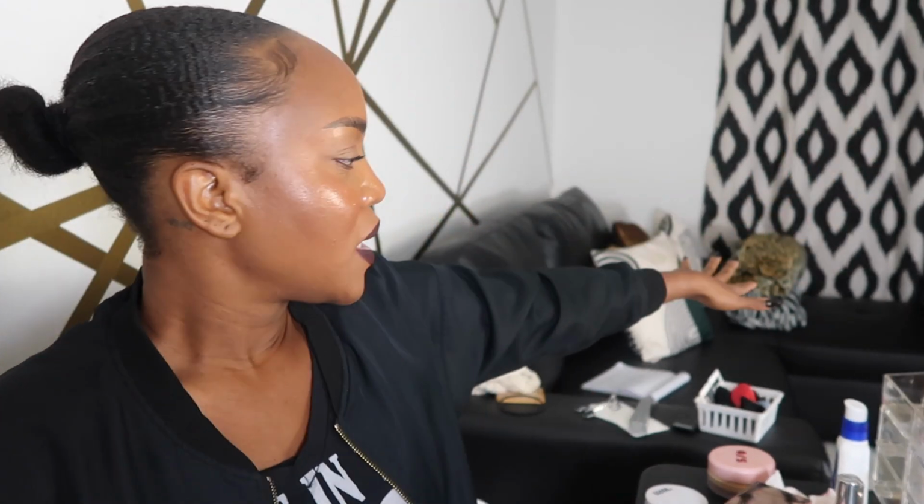So I think I'm going to start tonight with primer, foundation, concealer, but I'm honestly really excited to do my eyeshadow. All right, so I'm rambling, but let's start with primer, foundation, concealer. Yeah, let's start there.